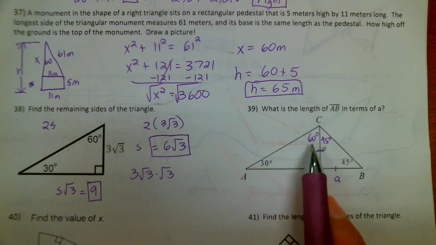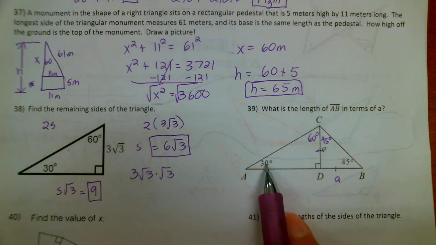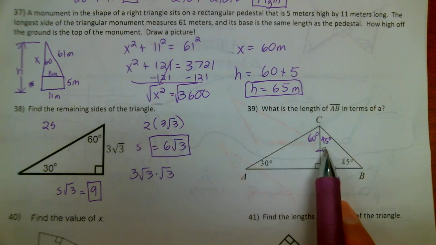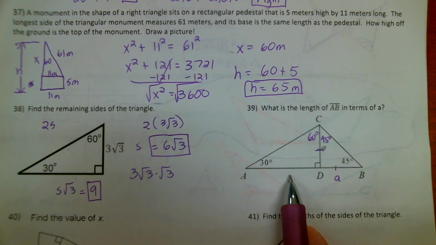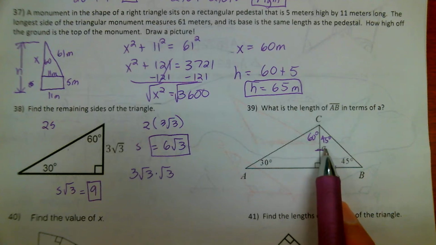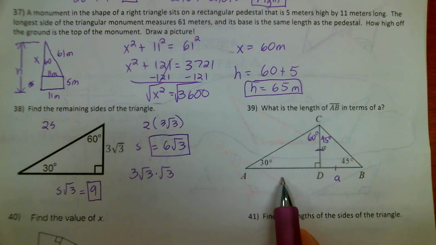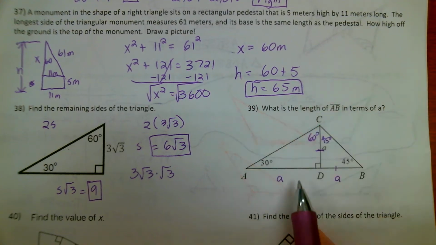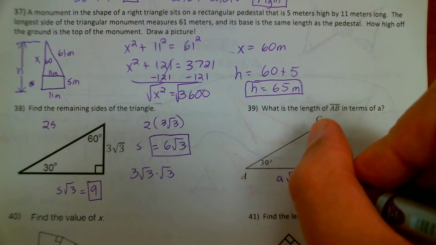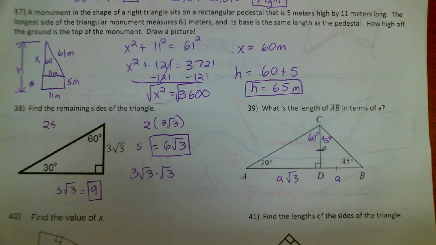And then for my 30, 60, 90 right triangle, the side across from the 30 is my short side. So this is my S. So A is my S. And then how do I go from S to the long side across from the 60-degree angle? Whatever my short side is, I multiply that times the square root of 3. So this side is going to be the short side, which is A. This is A times the square root of 3.